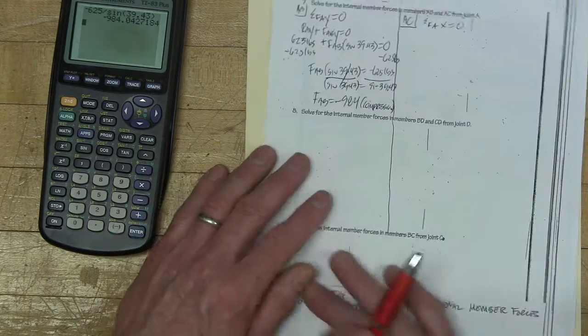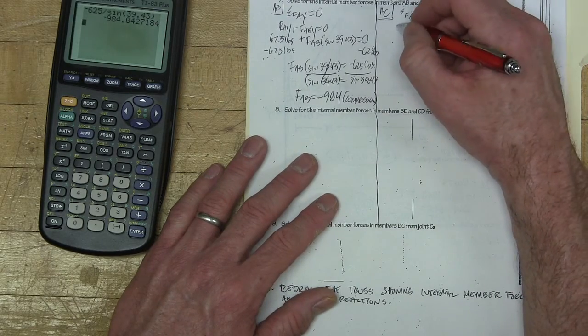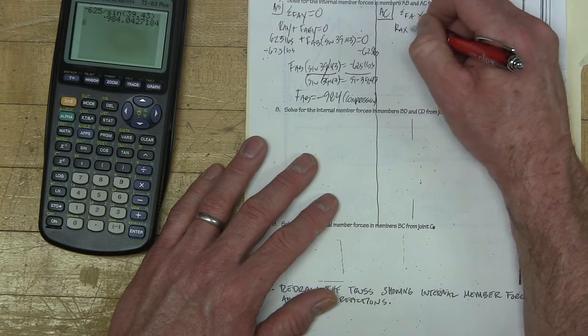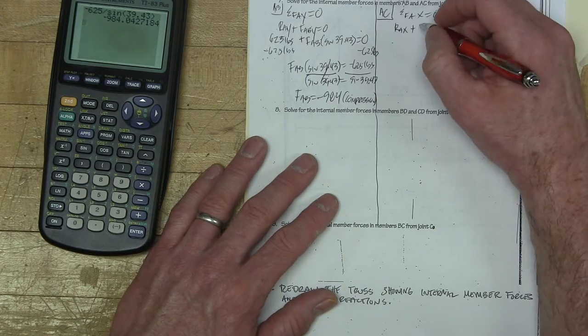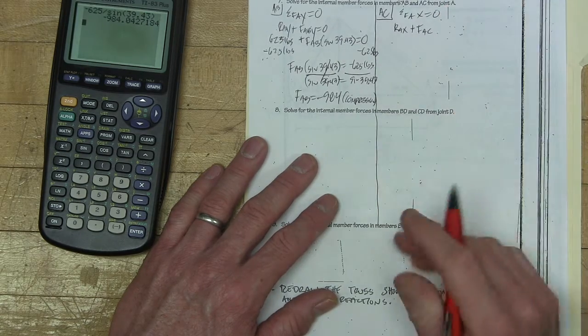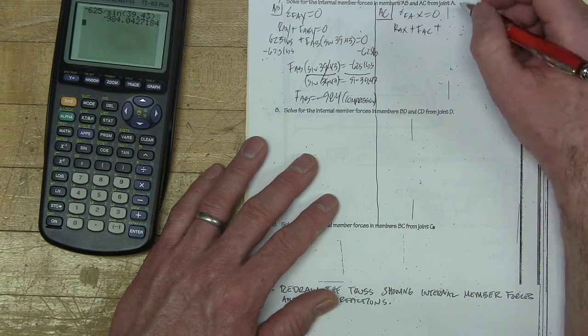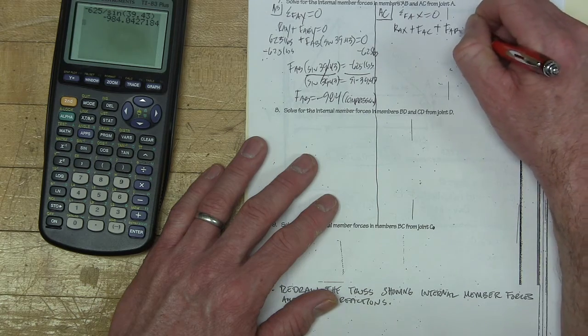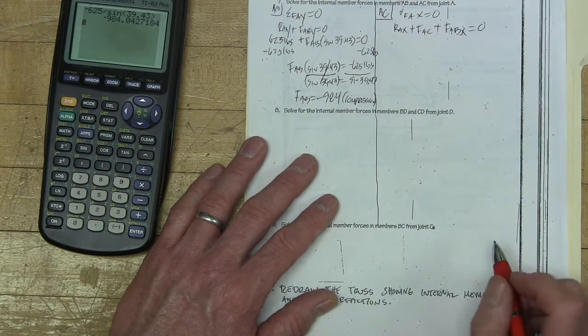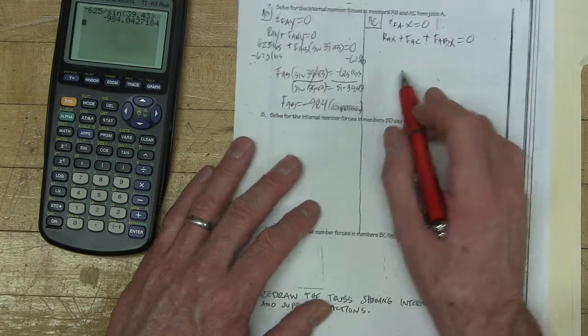So we're going to write an equation that reflects that. So first we're going to say the reaction force at A of X plus the force of AC, the member AC, which we do not know, and then the force of AB, but its X component in the X, which is equal to 0.